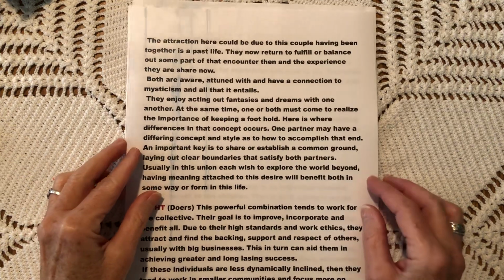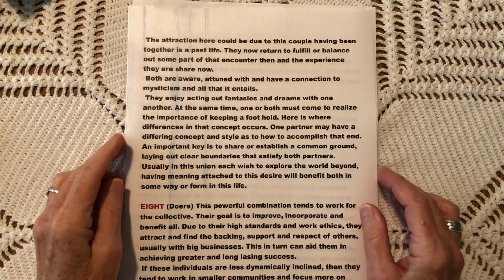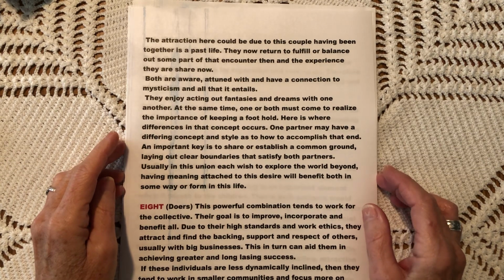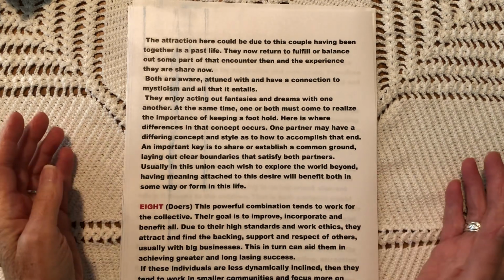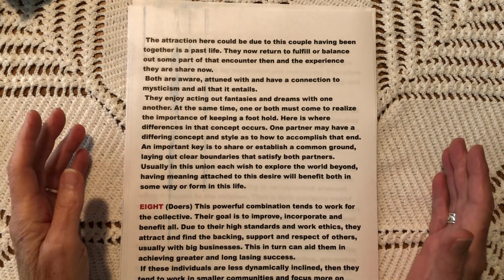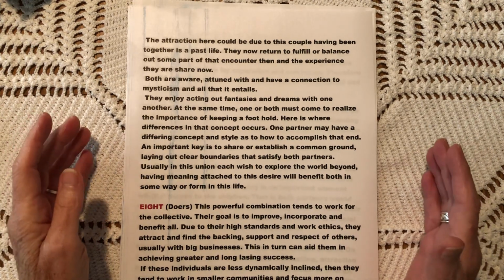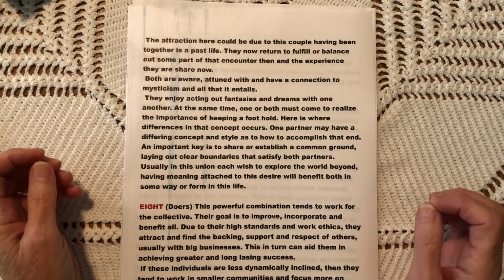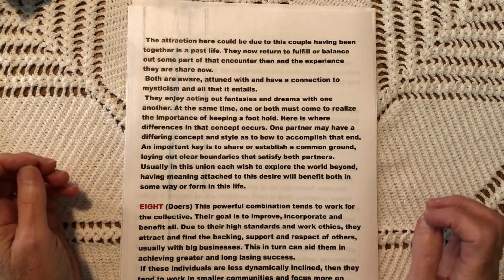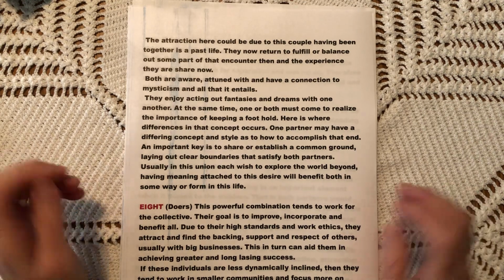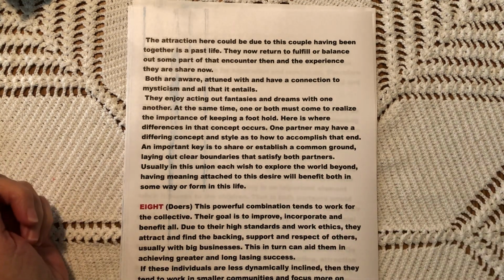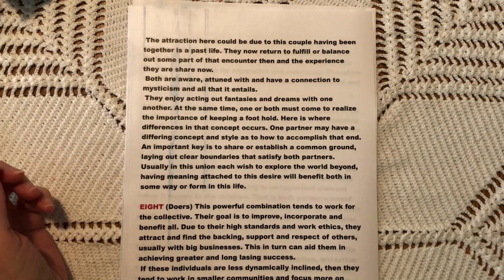The attraction here could be due to this couple having been together in a past life. They now return to fulfill or balance some part of that encounter then and the experiences they are sharing now. Both are aware of, attuned with, and have a connection to mysticism and all that it entails. They enjoy acting out fantasies and dreams with one another.